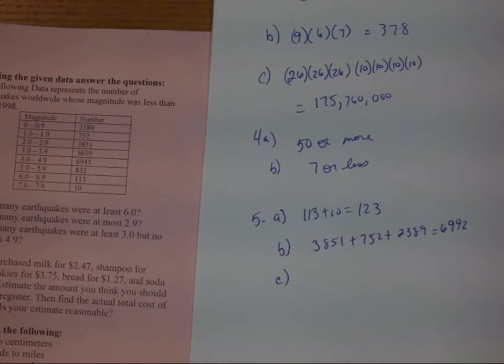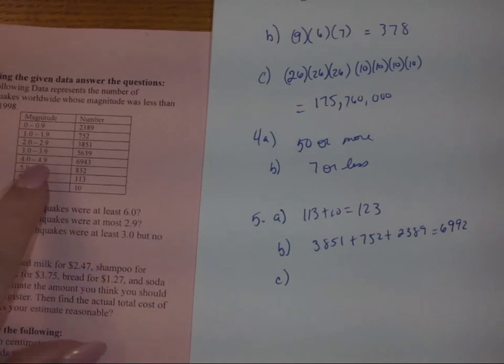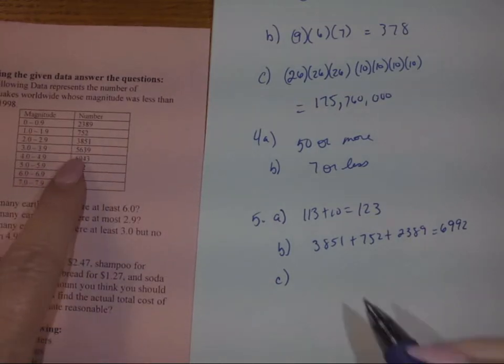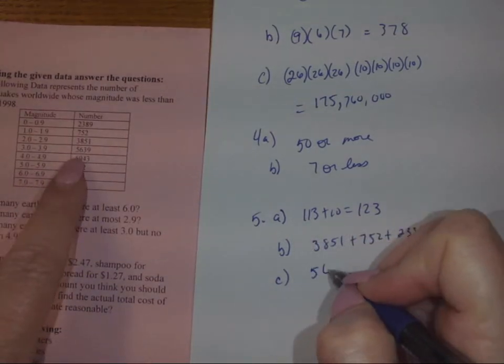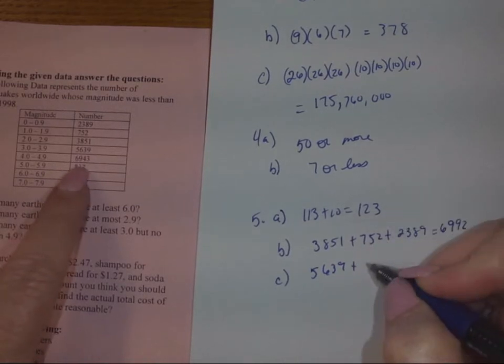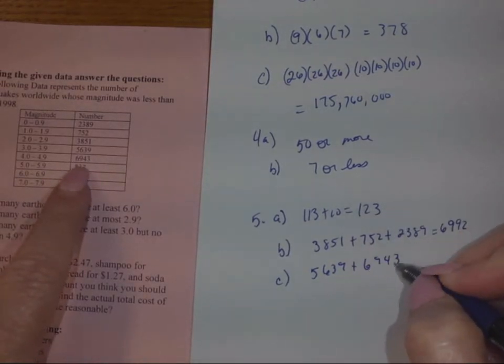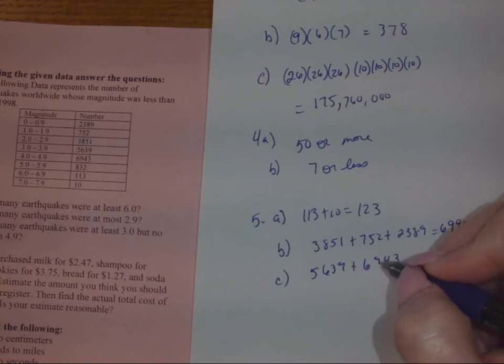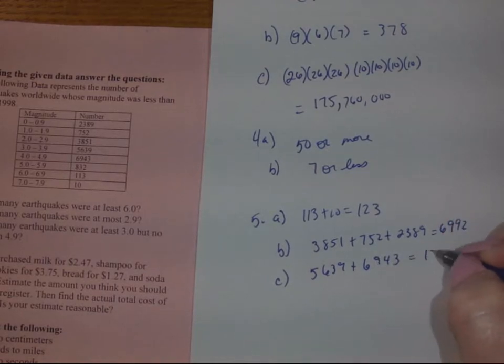How many earthquakes were at least 3.0 but no more than 4.9? So at least 3.0 but no more than 4.9. We're going to add this one, 5639, plus this one of 6943. And we will get 12,582.